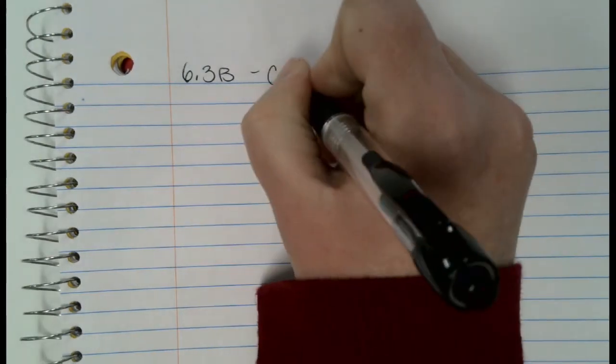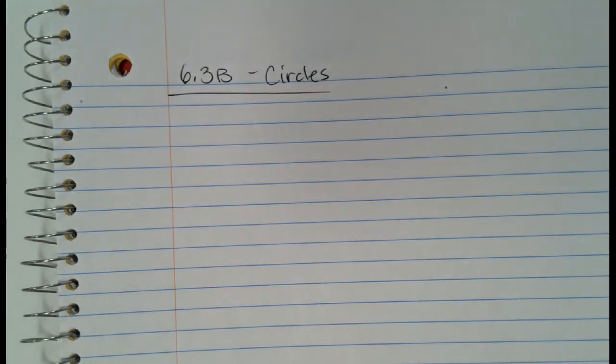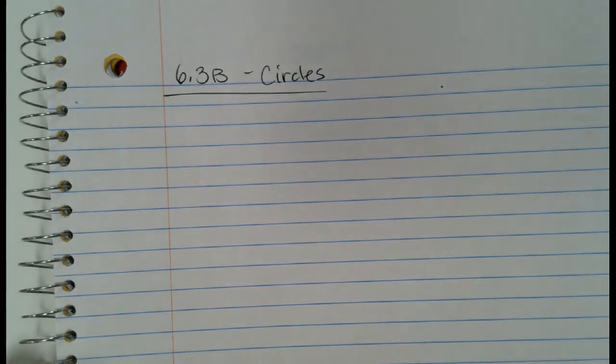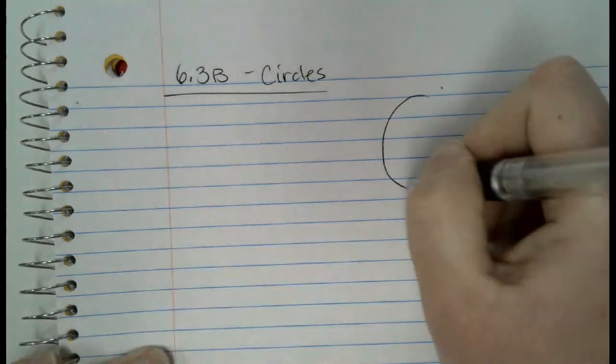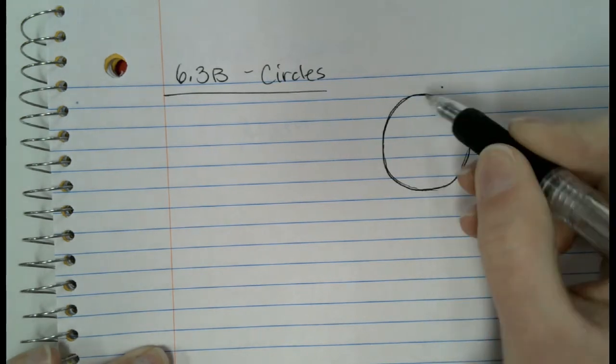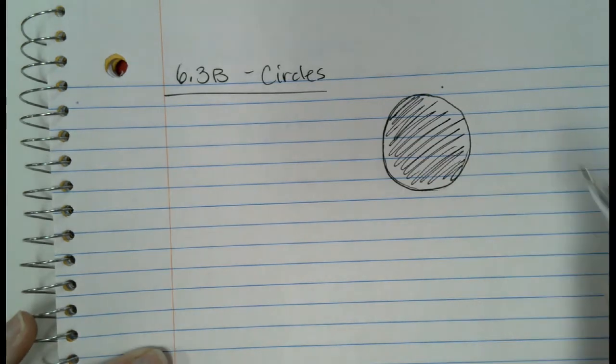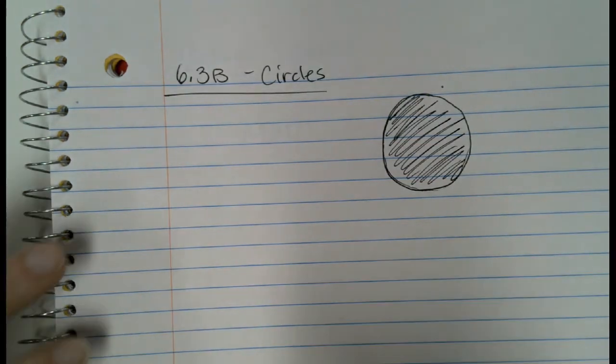6.b, and this is the second part of our circles section. I'll split it up so that it would be two smaller sections, which made the sections really small, but that's okay. Okay, so yesterday we talked about circumference on a circle. Circumference is all the way around the circle, right? Today we're going to talk about area, which we know means all the stuff inside. Okay, so area.